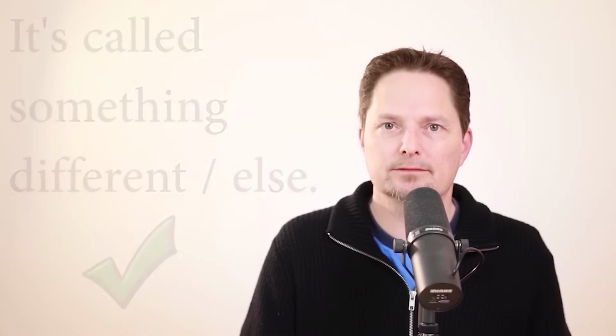It's not correct. Example, these are called reading glasses, and these are called something else. These are called something different. These are called sunglasses. Let's practice. Are these called something else? Are these called something different?